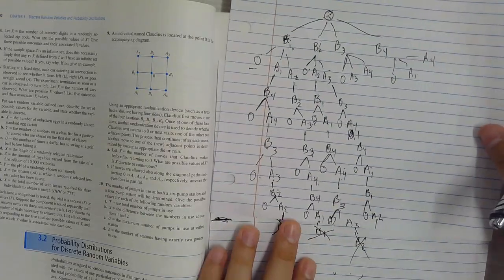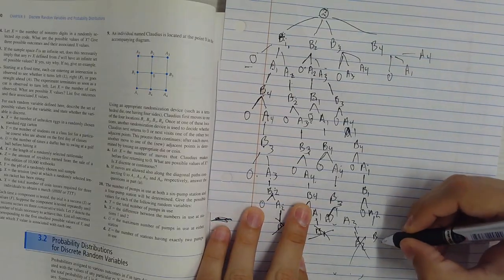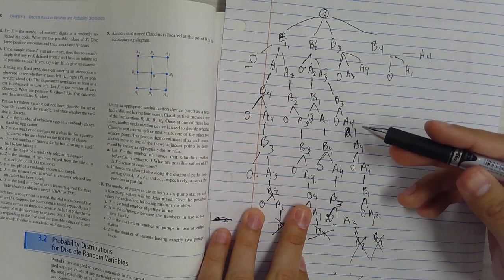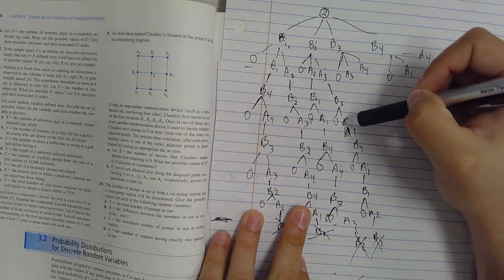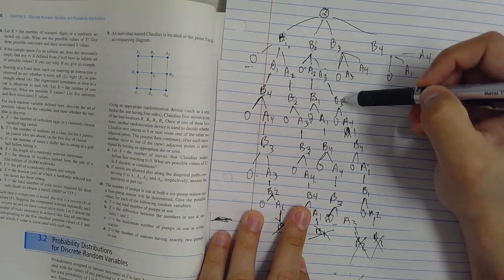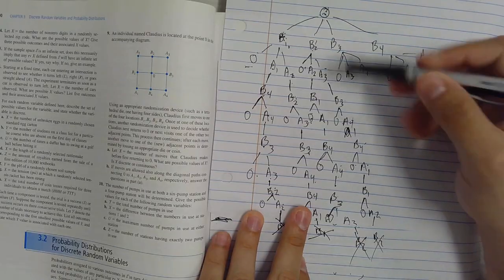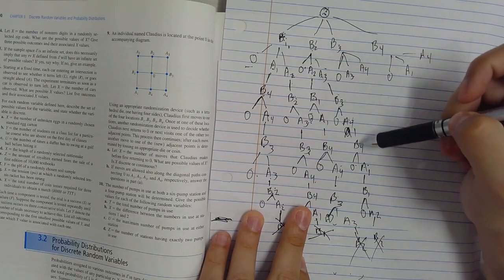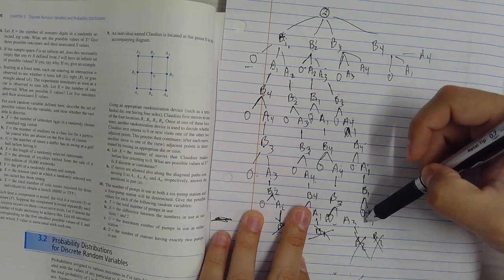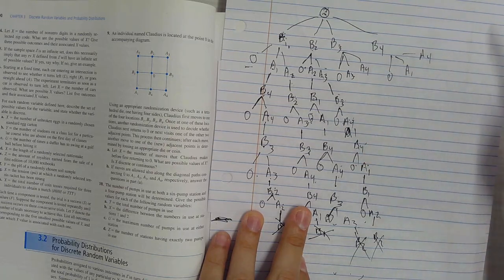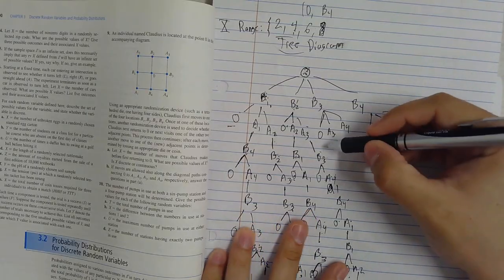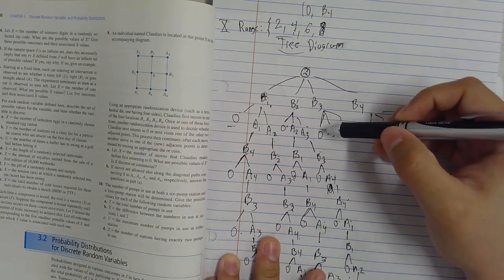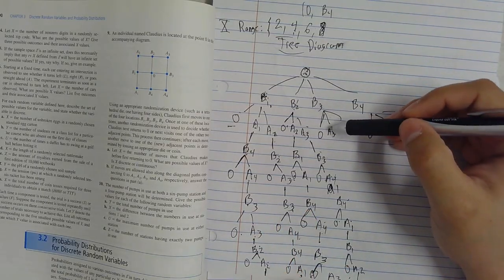So, try to look that up. B2, but we can't do that because we started up there. So, 1, 2, 3, 4. 1, 2, 3, 4, 5, 6. 1, 2, 3, 4, 5, 6, 7, 8. So 2, 4, 6, 8. I'm getting pretty convinced here that it might be 2, 4, 6, 8.